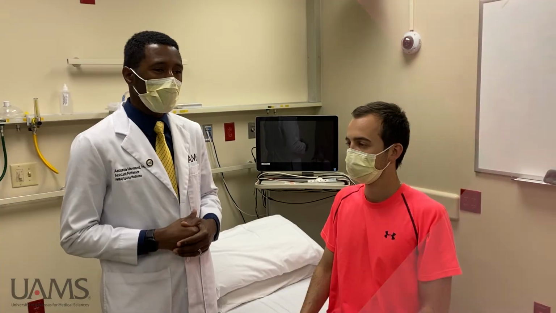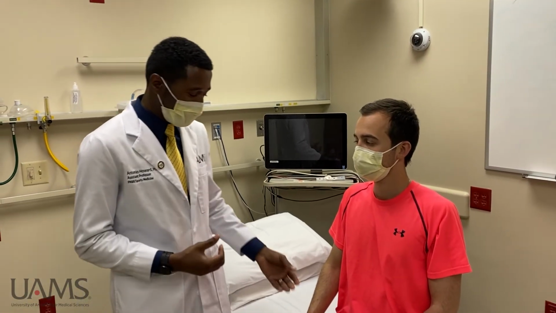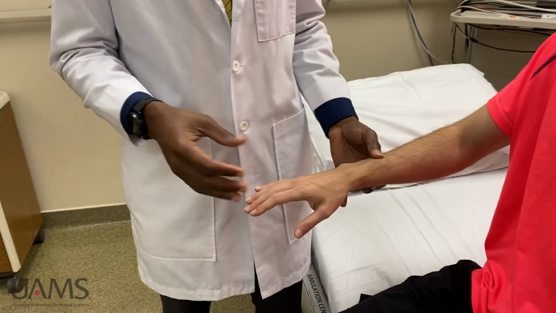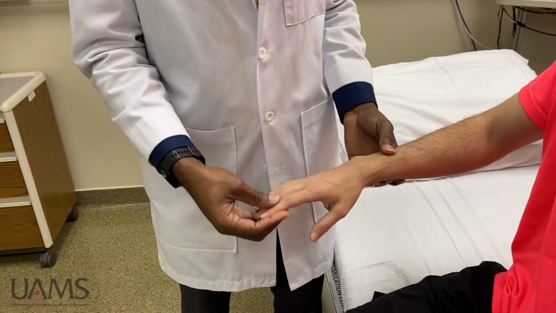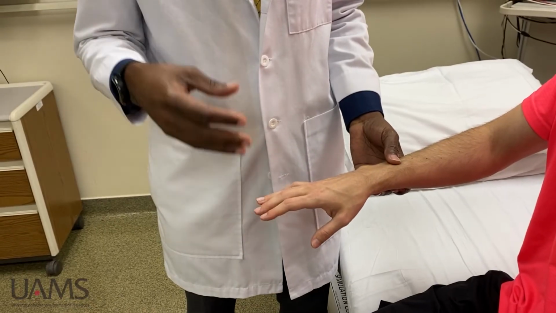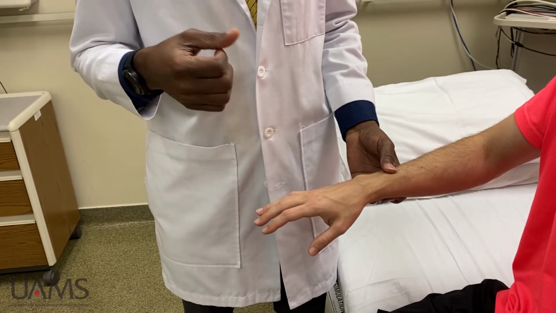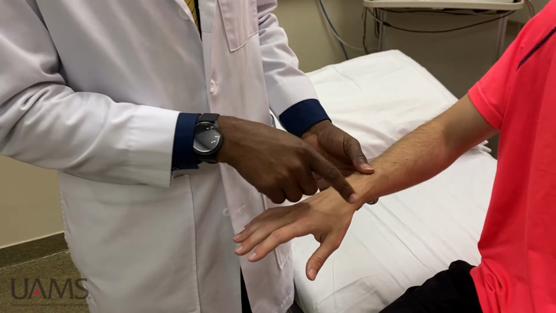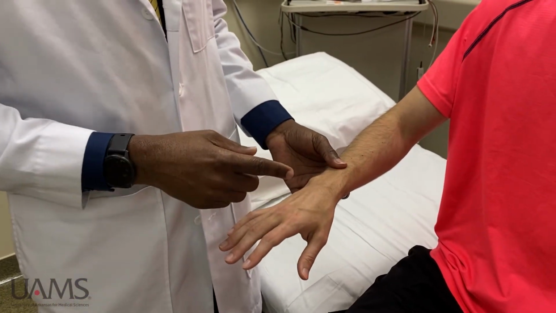The examination of the wrist and hand begins with inspection. You want to look at the attitude of the limb, whether or not the wrist is held in flexion or extension, radial or ulnar deviation, as these may be signs that the patient is experiencing pain in one range of motion or the other. You want to look for masses or swelling.